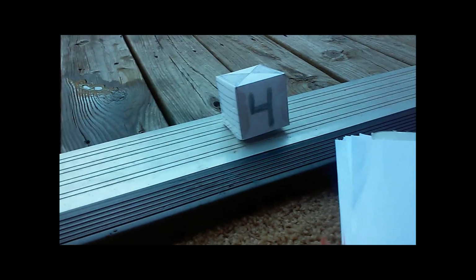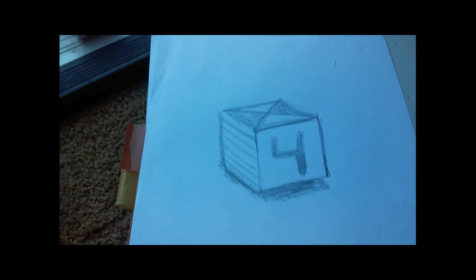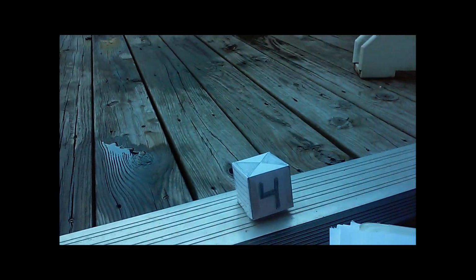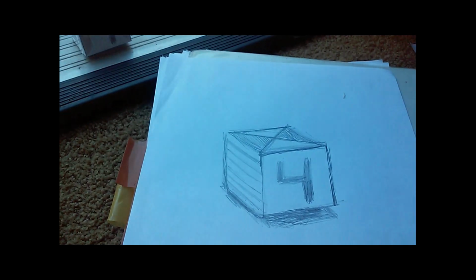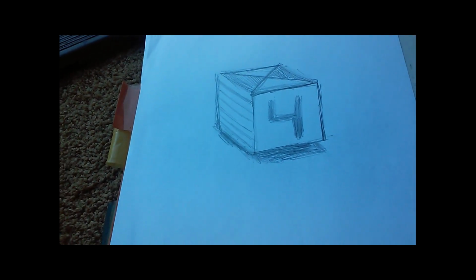Okay, so there is my 3D shape with mass. Looks like it's an actual square. It can hold something. The surface of our object changed based on the direction that we were looking at it. So go ahead and try this on your own and see how you do.